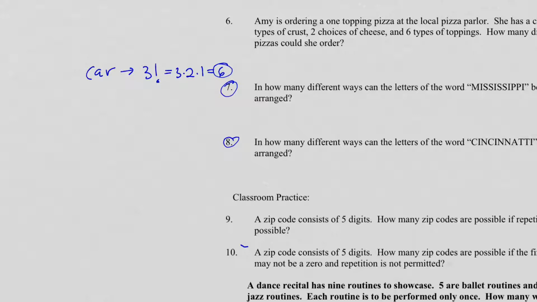Now, how can we visualize this 6? Okay, so car, C-A-R, that's one way. I can switch the A and the R, keep the C first, just to keep track. That's another way. Let me put the A first. A-C-R, let me switch the C and the R. A-R-C. Oh, that's art.